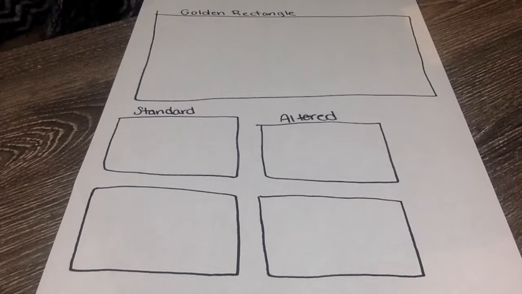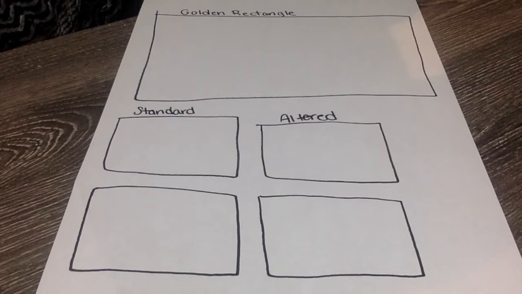Hey guys, so today we're going to learn a little bit about proportion, another principle of design. So let's check that out. The relationship between objects in a work of art, how they compare to each other and the work as a whole. Good proportion creates harmony and balance in a work of art.